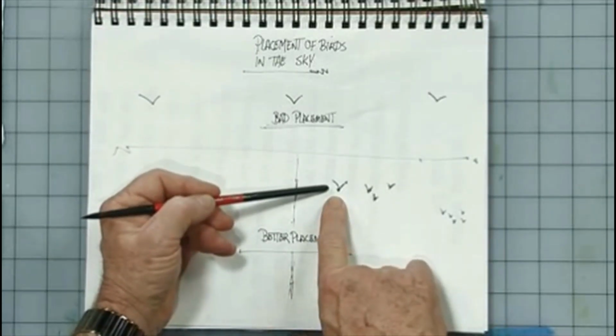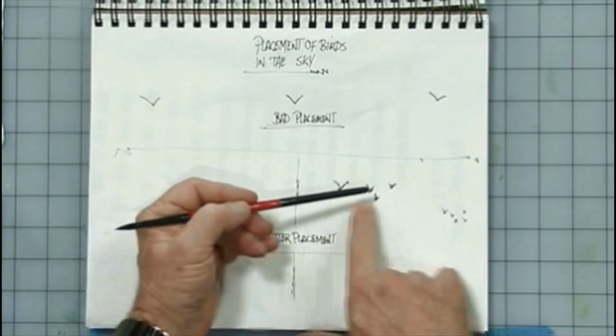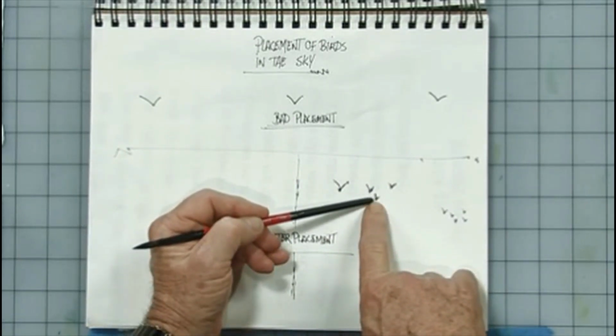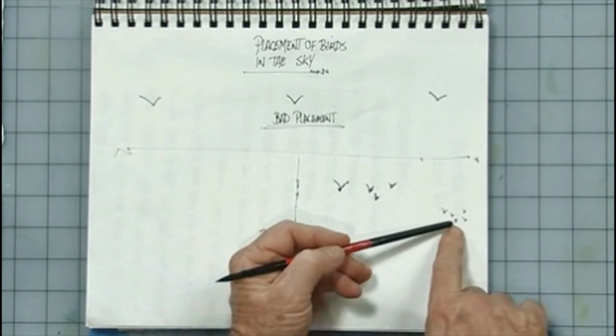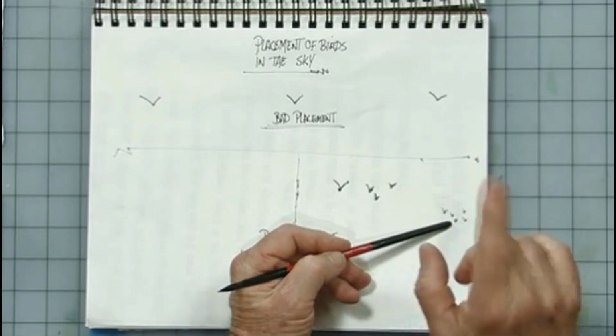Remember, this is a very important lesson, so I hope you watch closely. Watch what I've done here. I've got one bird that's larger. Then I've got a group of three birds, and then a group of five birds. Remember, I used the word group. So it's one bird, and then a group of three, and then a group of five.